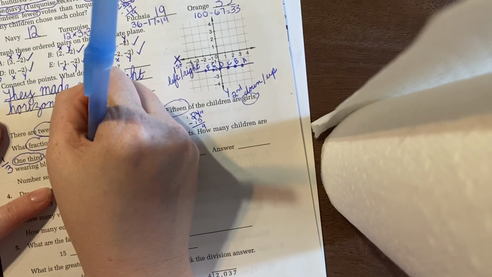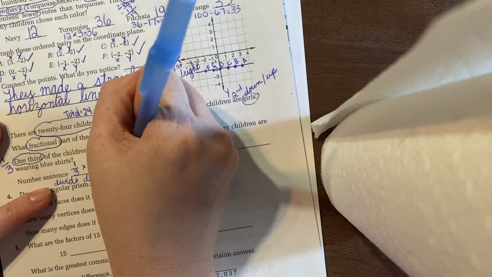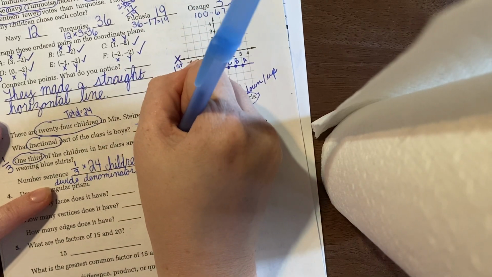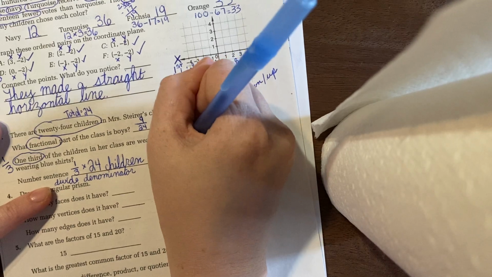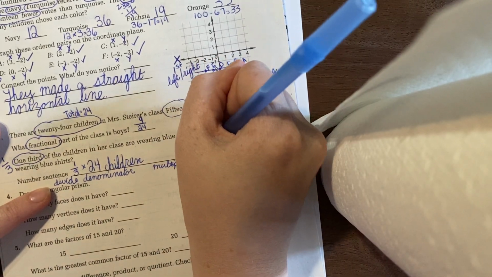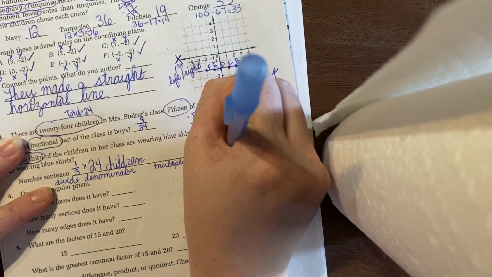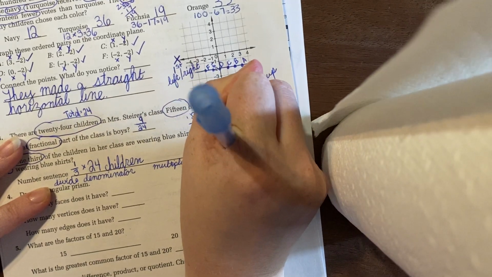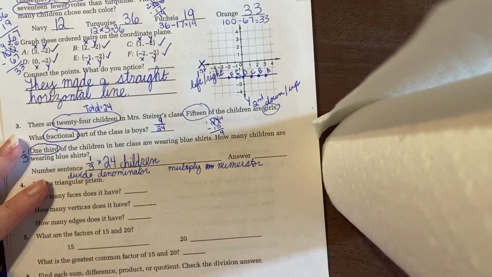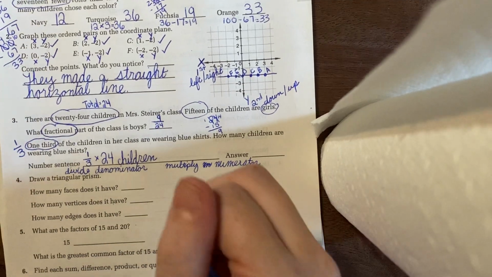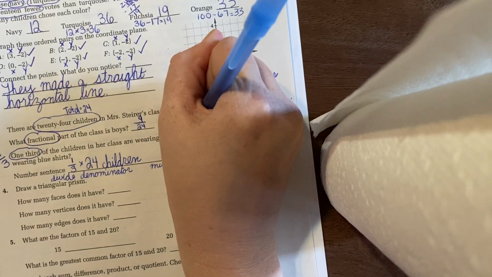by the denominator and you multiply by the numerator. Okay, so here I have to take my whole number, divide by the denominator, multiply by the numerator. So I'm gonna do 24 divided by 3.